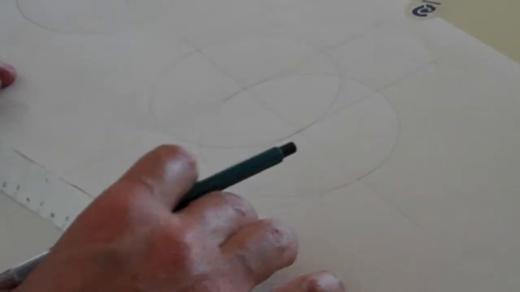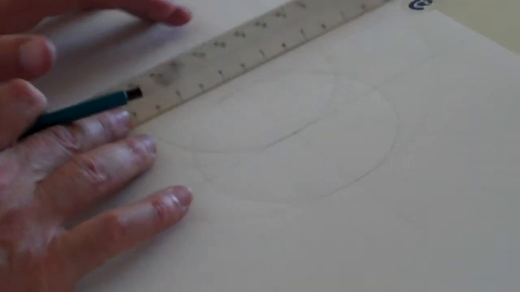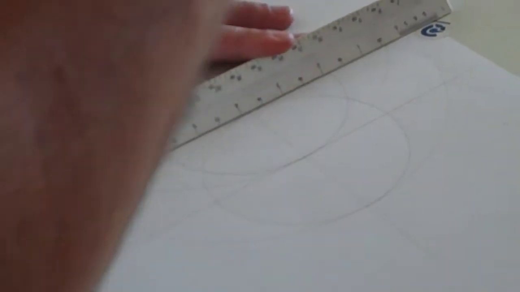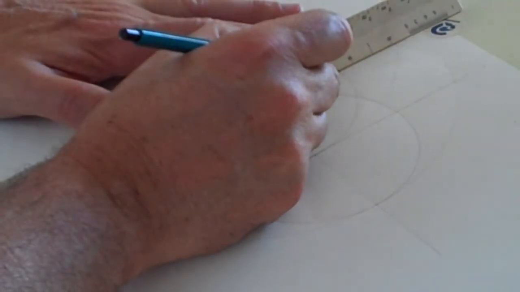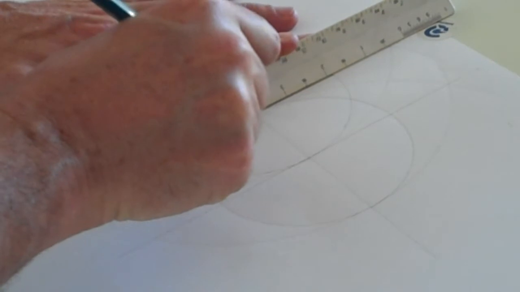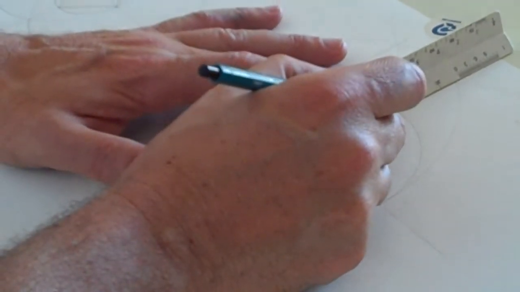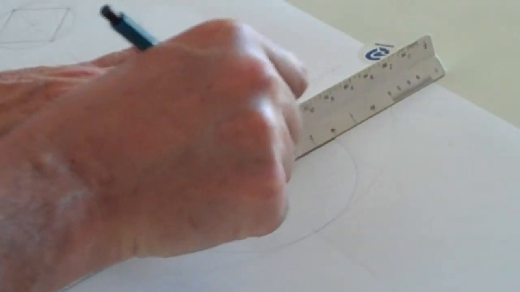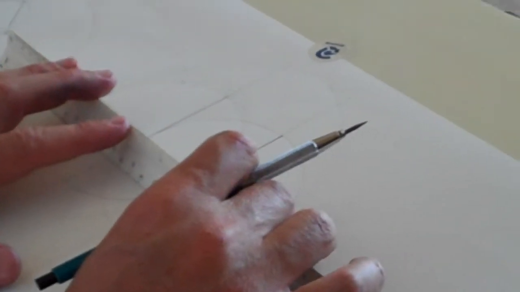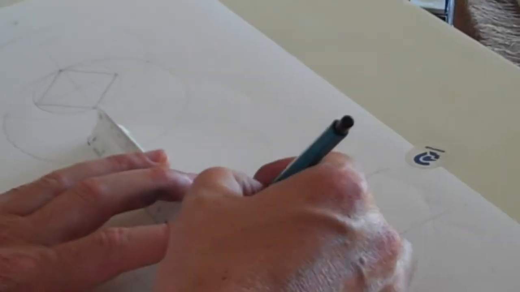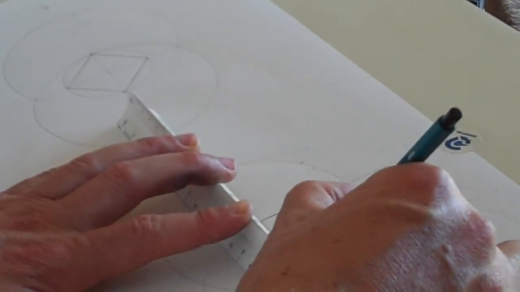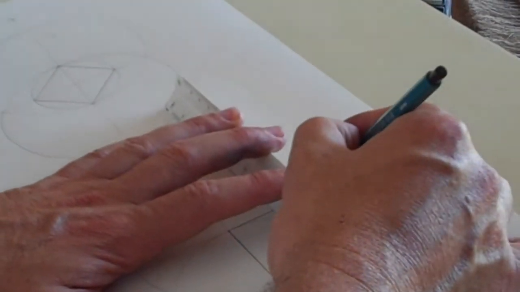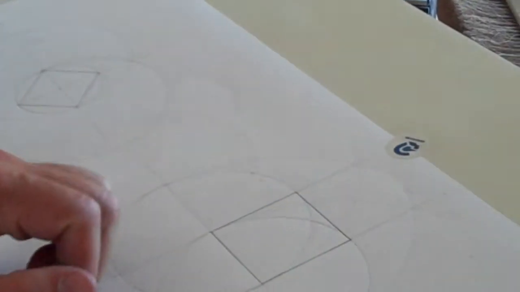So from here we have everything we need to draw a perfect square. That's upright. Okay.